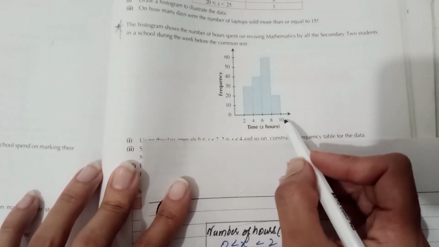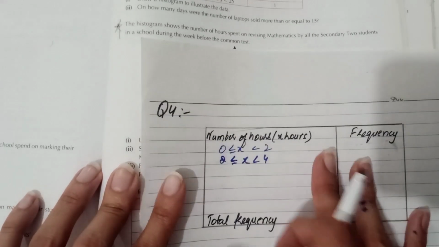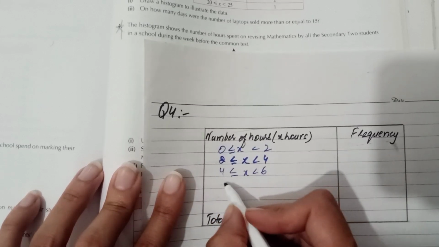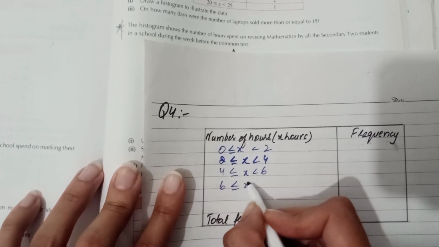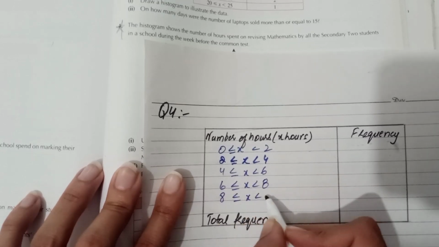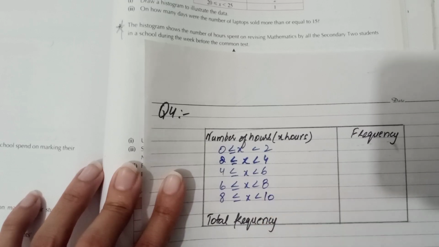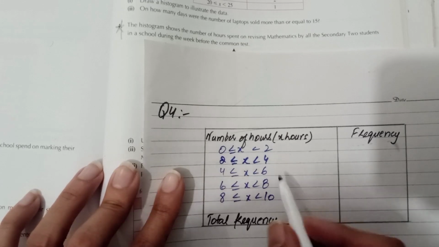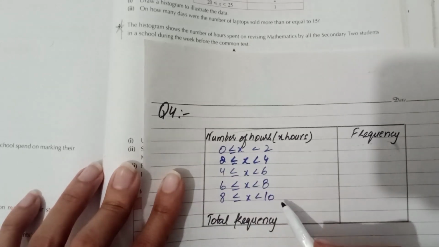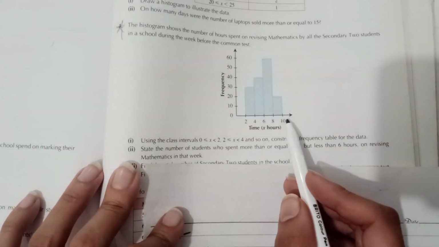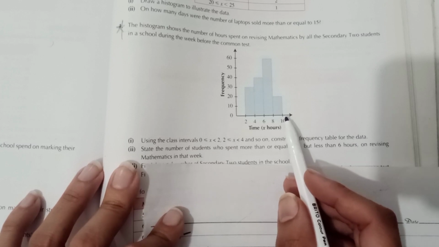Now we have to move to 10, and 4 less than or equal to x less than 6, 6 less than or equal to x less than 8, 8 less than or equal to x less than 10. That is the class interval which we have, which is provided to us, and so on, and we have to move it to the value 10.